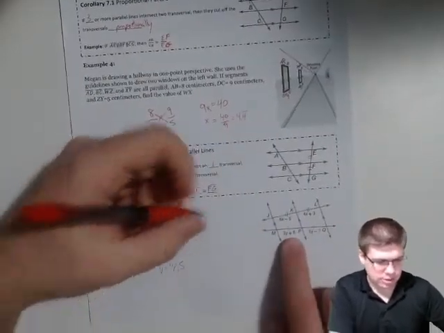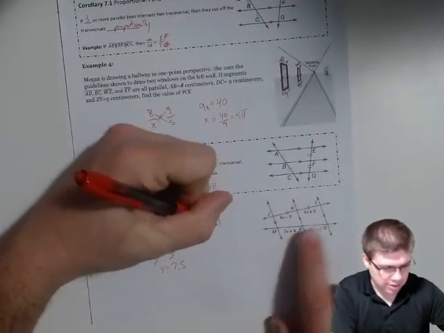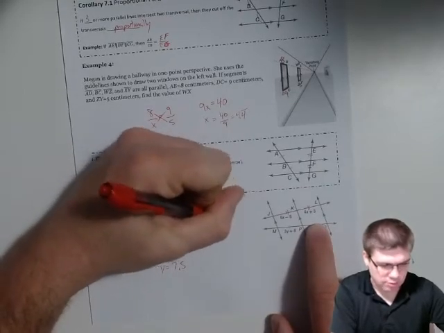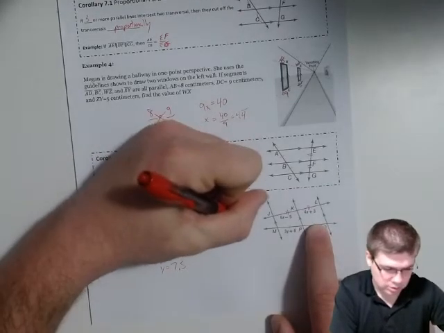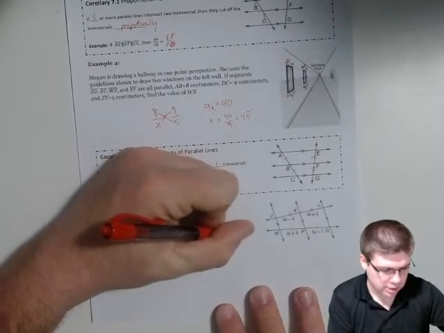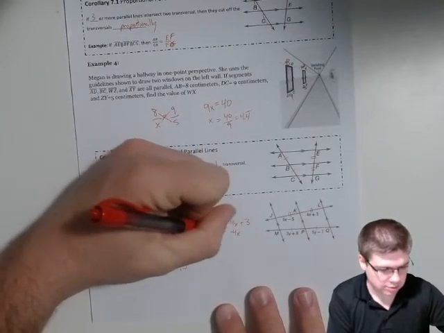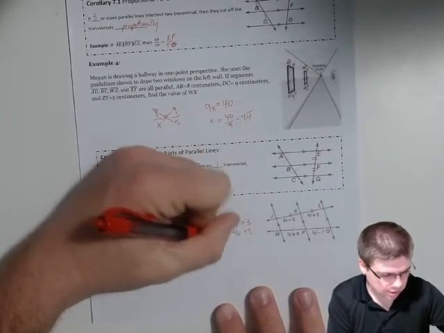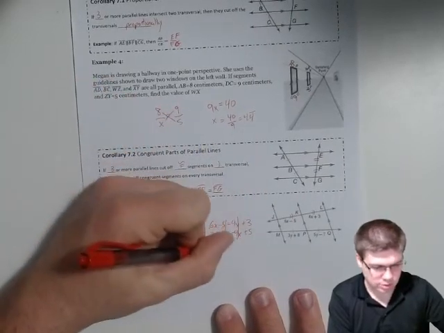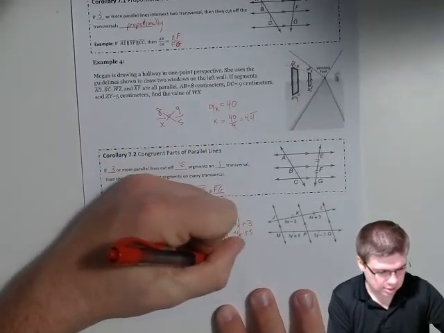X, we can do something similar. 6x minus 5 we know is going to be congruent to 4x plus 3, or equal to that length. So we subtract 4x on both sides, and add 5. That's gone, that's gone. We're left with 2x is 8, and x is 4.